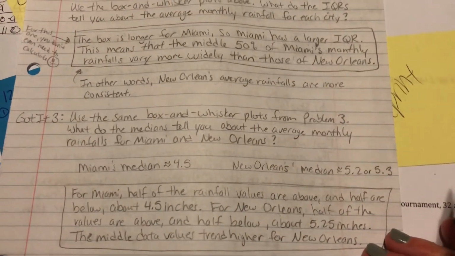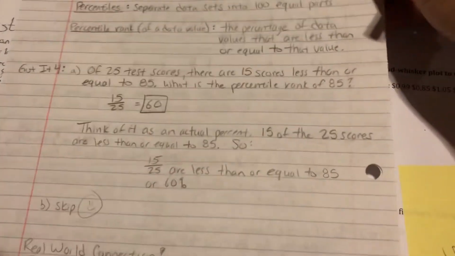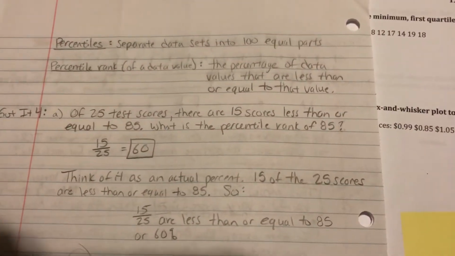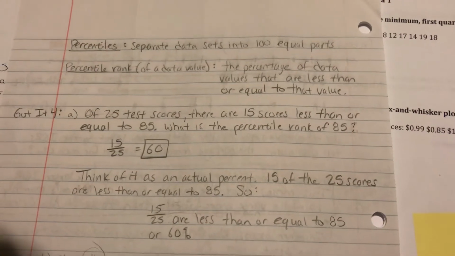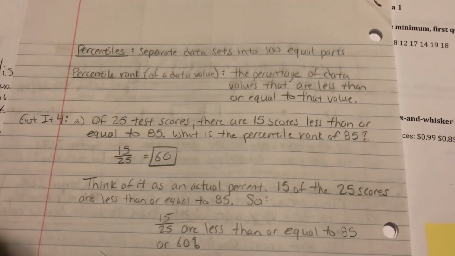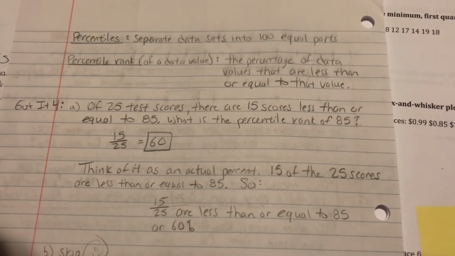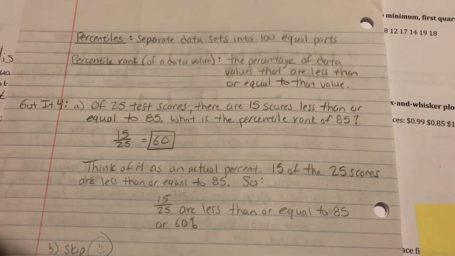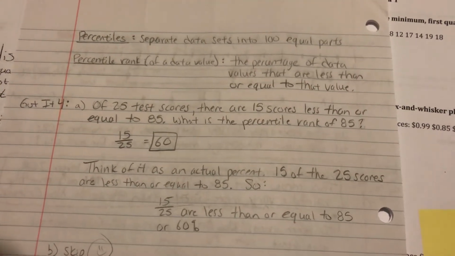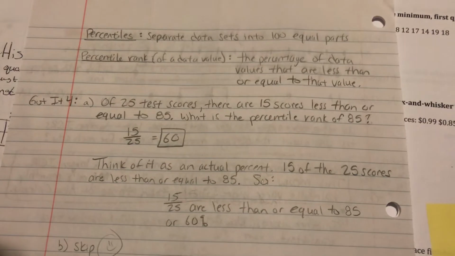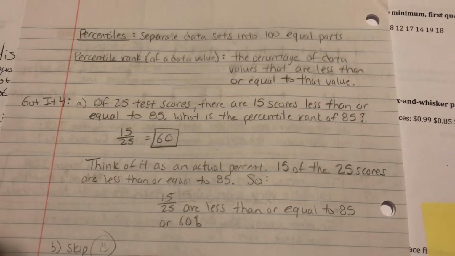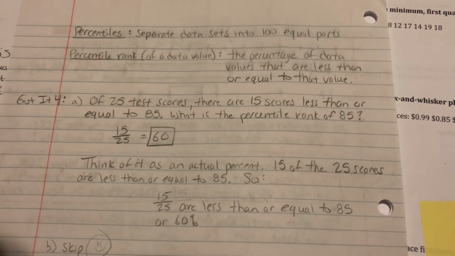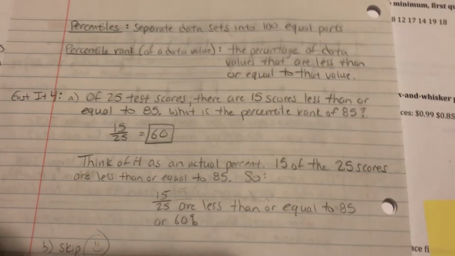Okay, so that wraps up the box and whisker plot. There is a final portion to these notes, and it has to do with percentiles and percentile rank. This is going to be an extension. Due to us condensing these lessons, we're not going to spend time actually practicing these on the assignment. So at this point, if you want to stop watching, you can. If you want to at least see what percentiles are and how they work, it won't take very long.